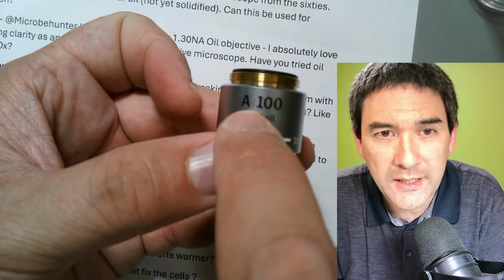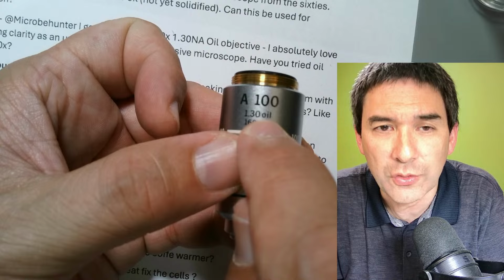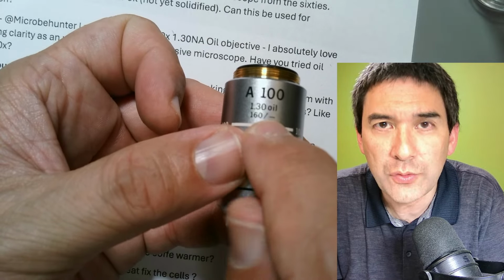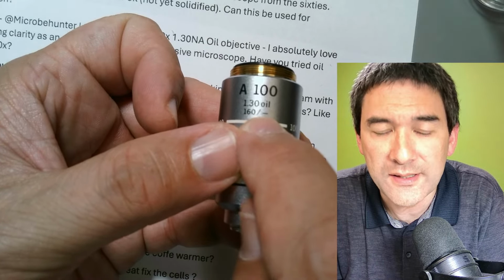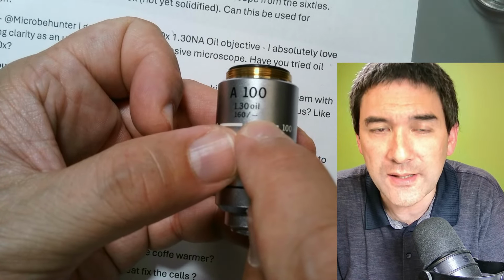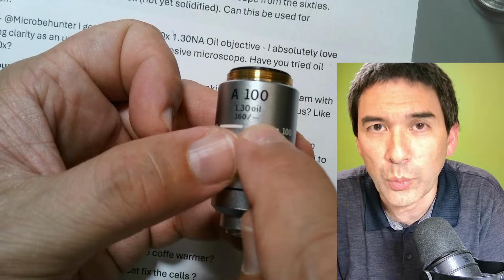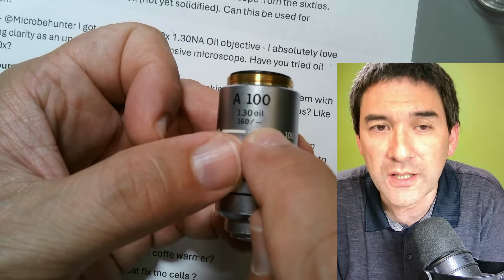So achromatic 100 times magnification, numerical aperture 1.30, oil immersion. Look at this, 160 millimeter tube length. That's the standard. And then there is a dash here. Instead of a cover glass thickness, they said it's irrelevant. Normally there is a 0.17 written over here, which is the cover glass thickness.